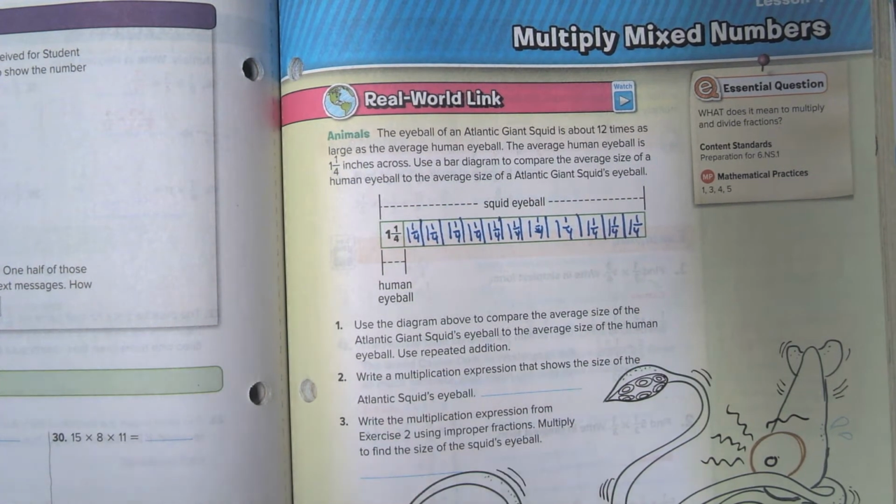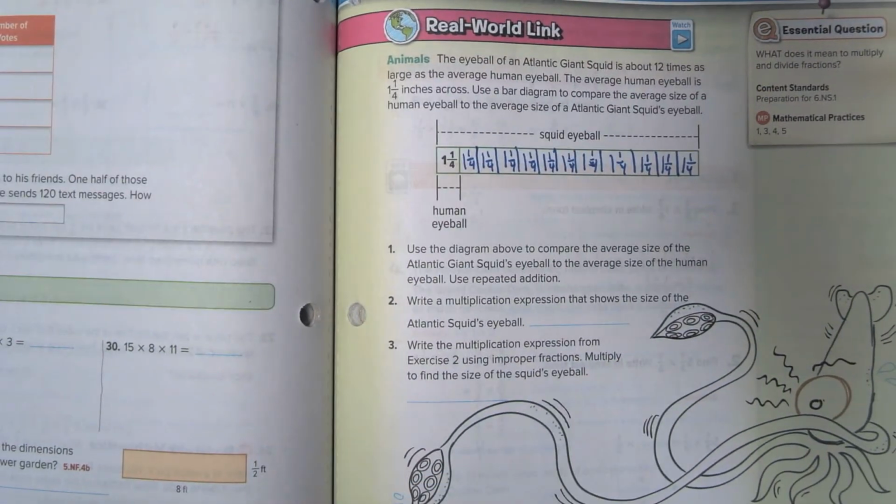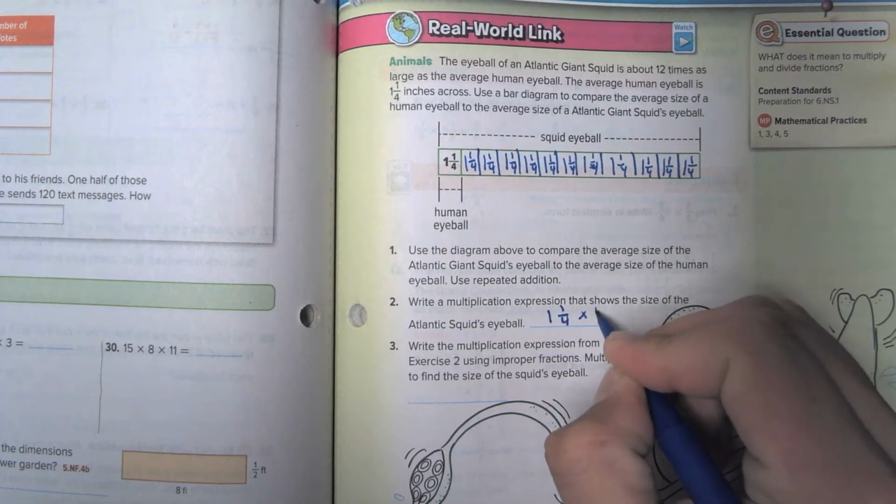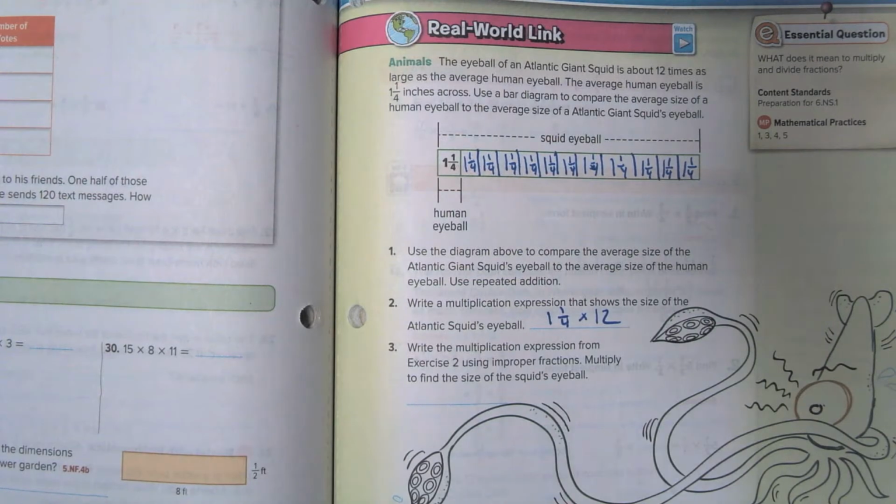So it says write a multiplication expression that shows the size of the Atlantic squid's eyeball. So if we were doing multiplication here, you would actually be doing 1 1/4 times 12, or 12 times 1 1/4, same thing. So it says write the multiplication expression from exercise 2 using improper fractions.